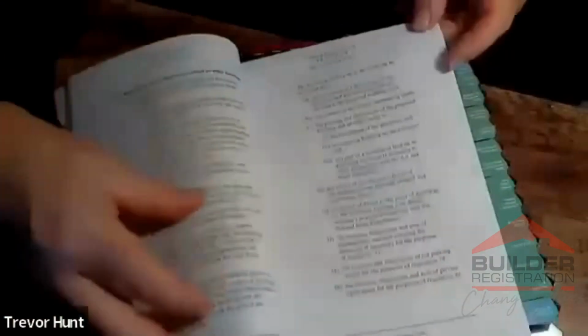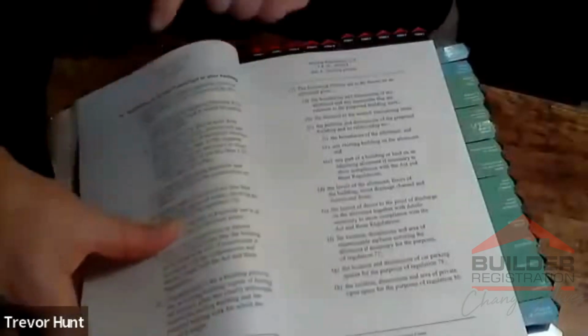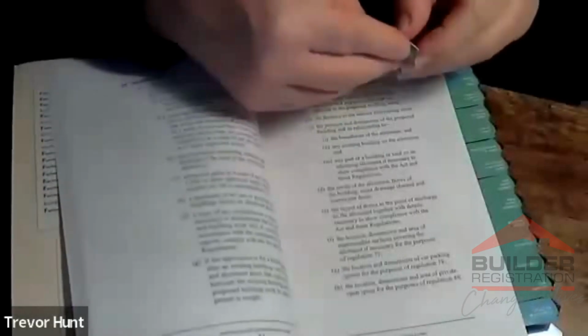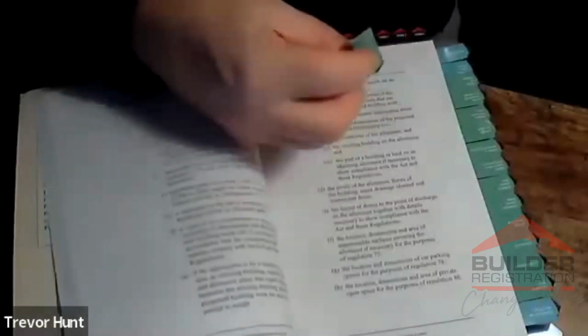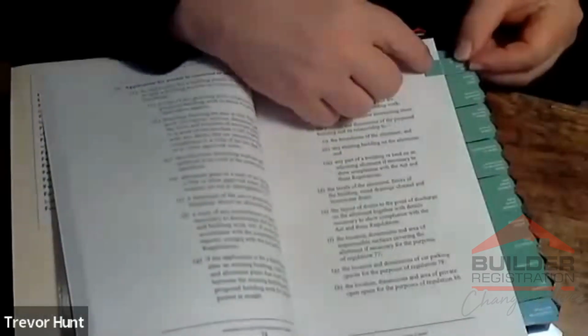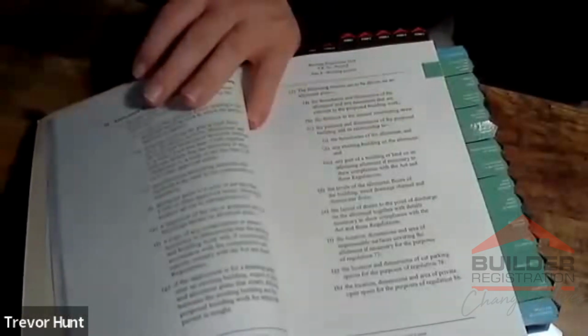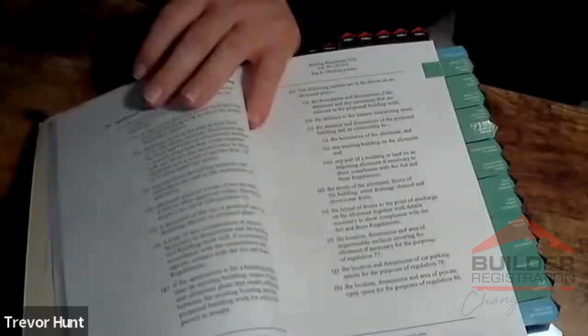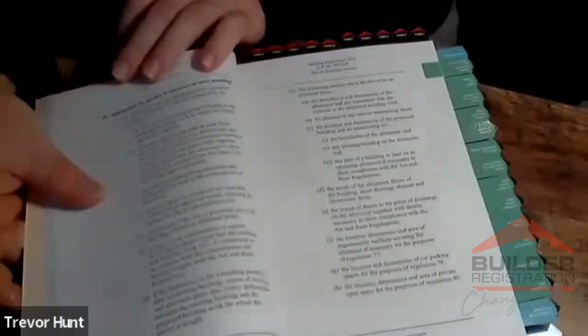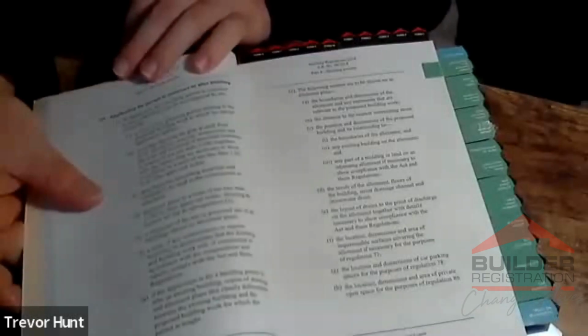After section 27, we go to section 25, which is our application for a building permit. There like so. After that, sorry, Trevor. So is that 25 or 24 for that one? 25, application for a building permit to construct or alter a building. Yeah, okay. Thank you.